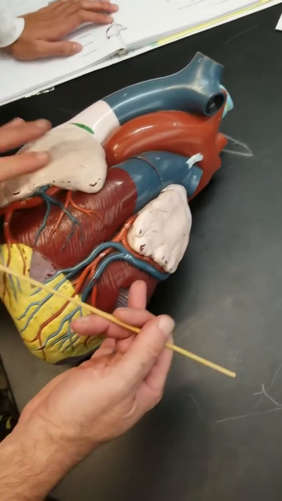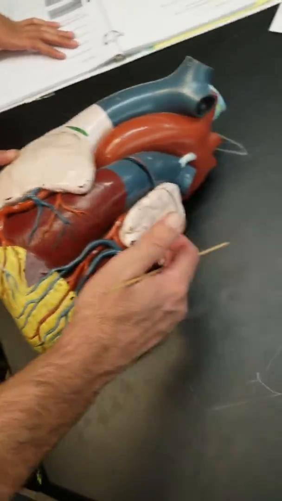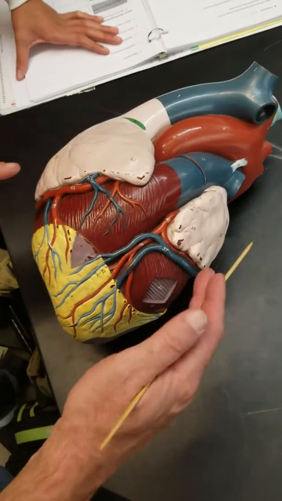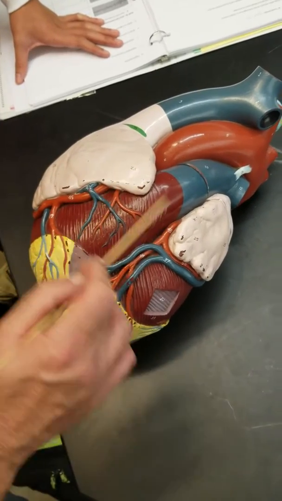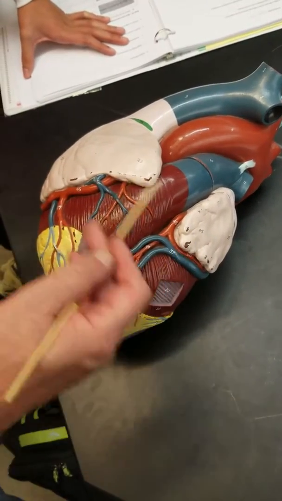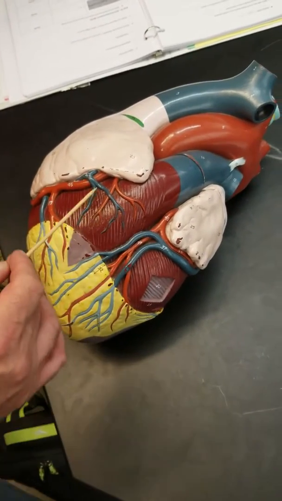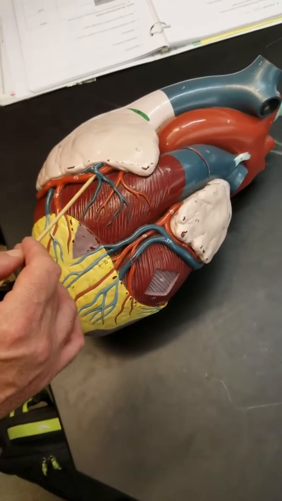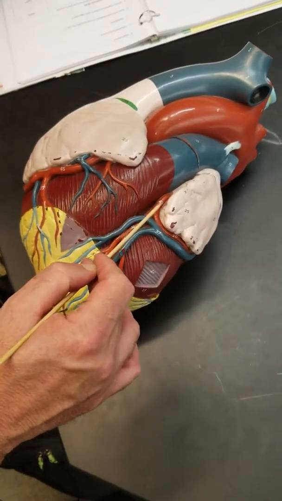You just come back to the surface of the heart. This is the right atrium and left atrium. These flaps of tissue are the auricles of the atria. Auricles means ears. You've got the right coronary artery and left coronary artery right here.